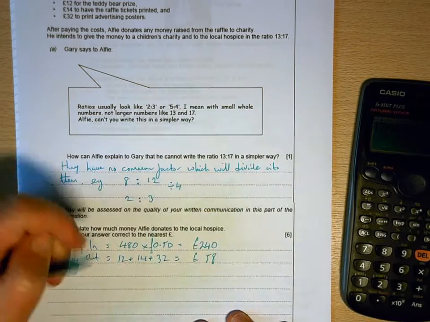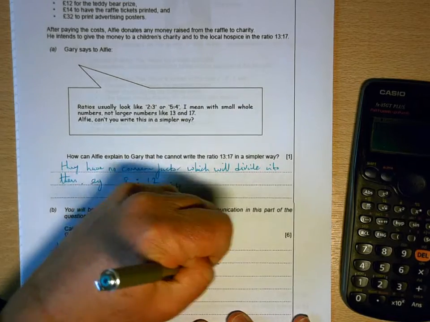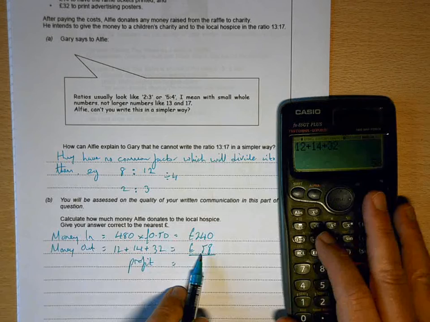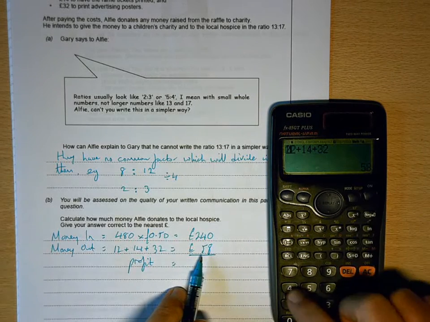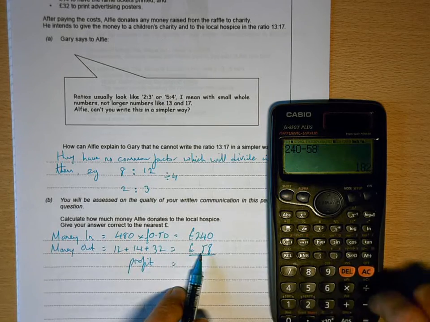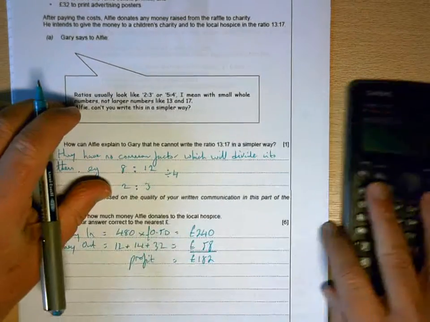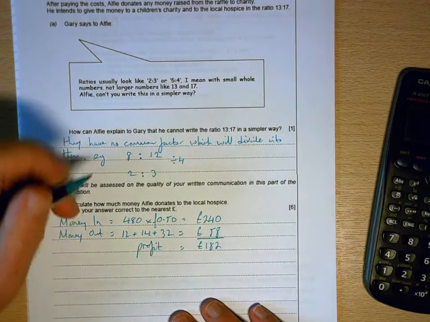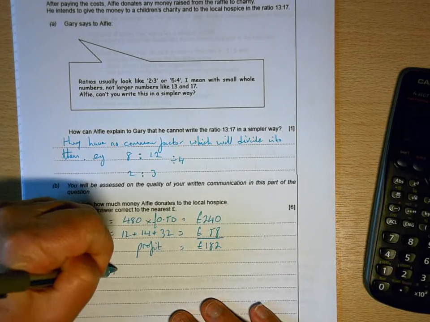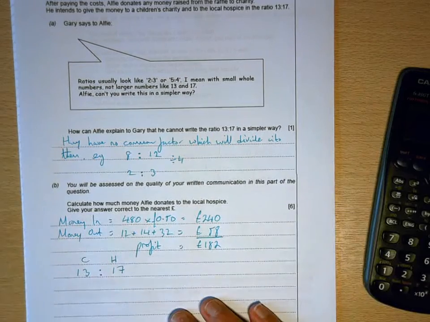So the profit would be the difference between what money comes in and what money he's had to spend on the prizes and other things. So if we do 240 take away 58, we get £182. So there's a £182 profit, which he's then going to split between the charity and the hospice in that ratio.